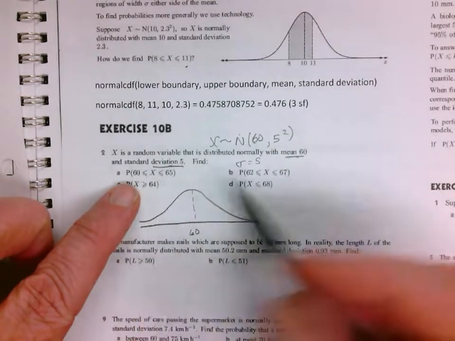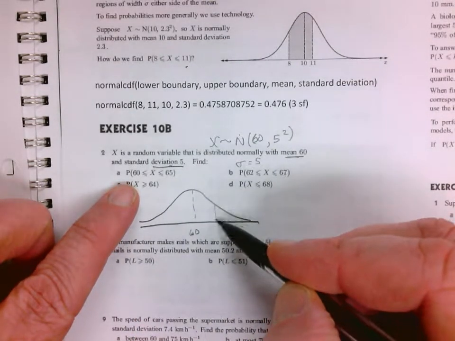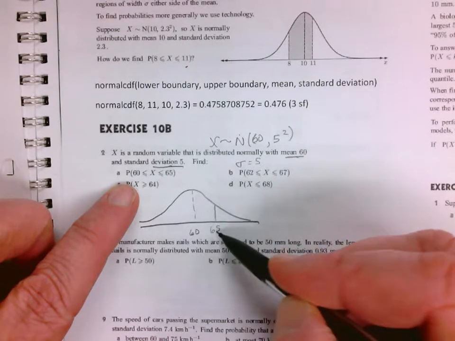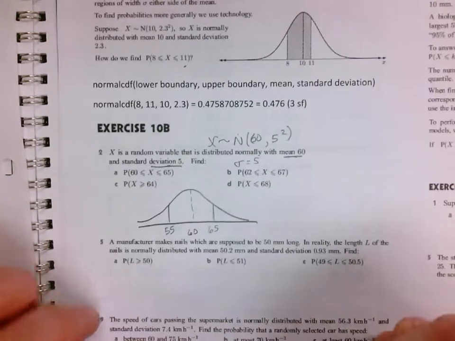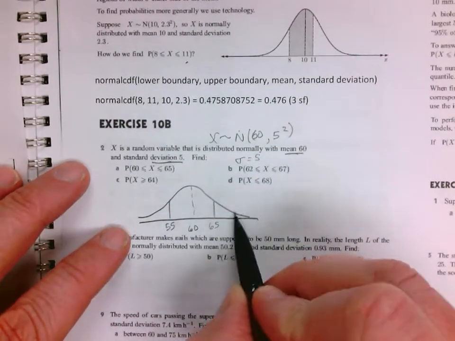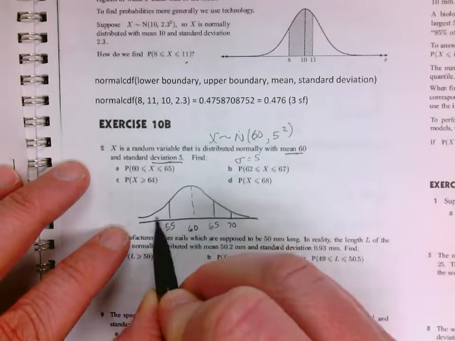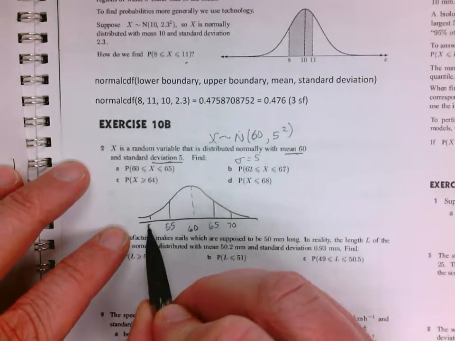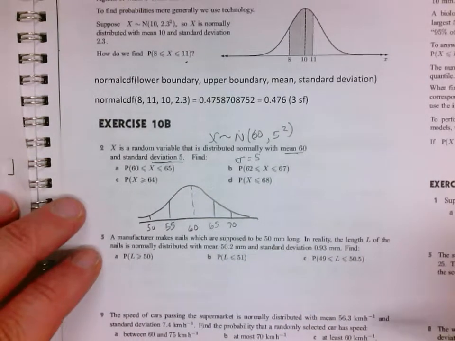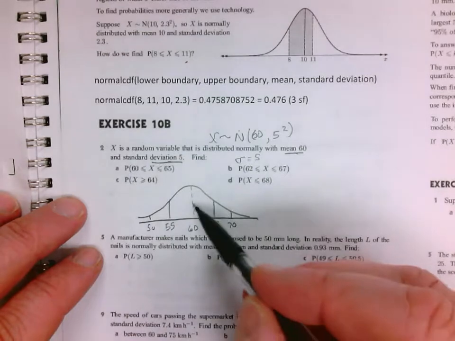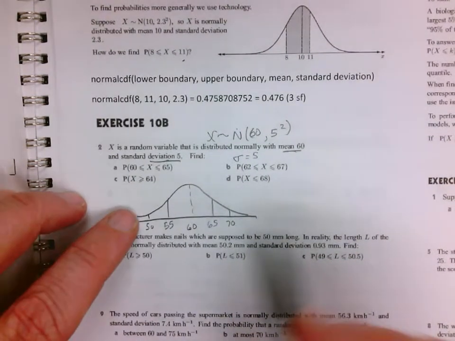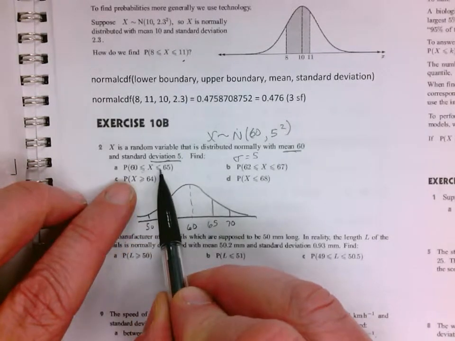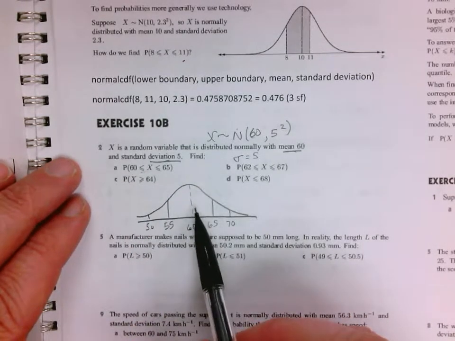So if I'm looking at standard deviation, I know one standard deviation above would be 65 and one standard deviation below would be 55 because the standard deviation is 5. Two standard deviations, 70 and 50. I think it helps to get a little perspective there because you'll have an idea then if your answer makes any sense. So from 60 to 65, they want to know what is the probability.